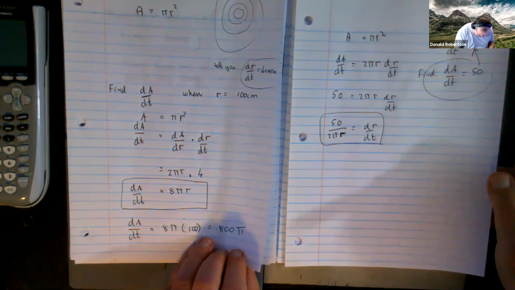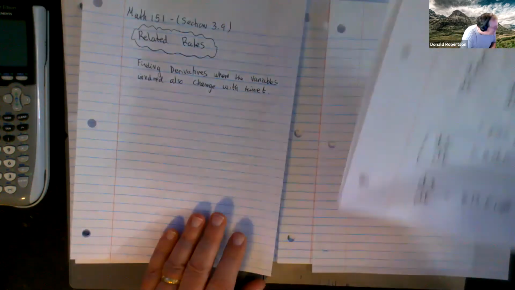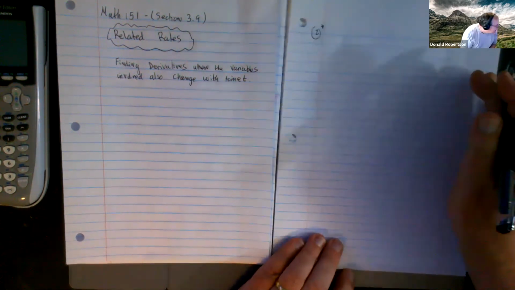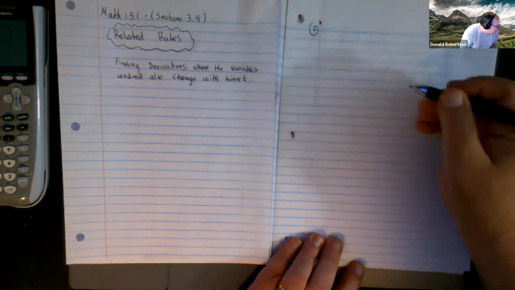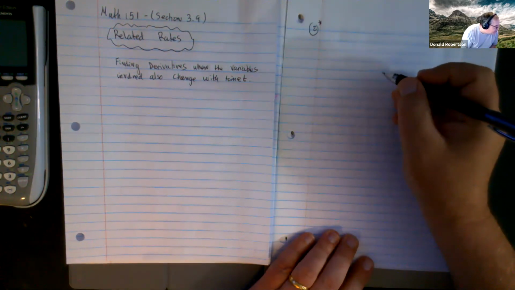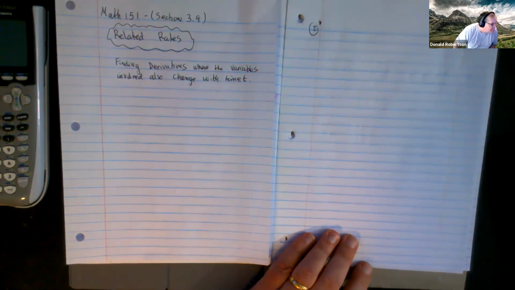Now, the next one. This is question 2. It says, each side of a square is increasing at the rate of 7 centimeters per second. At what rate is the area of the square increasing when the area of the square is 49?